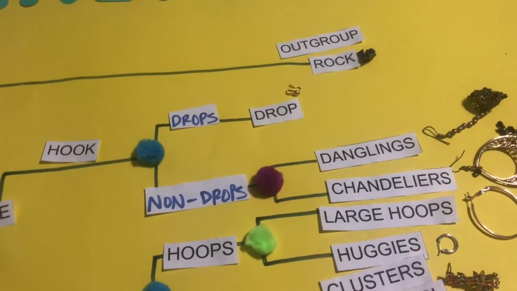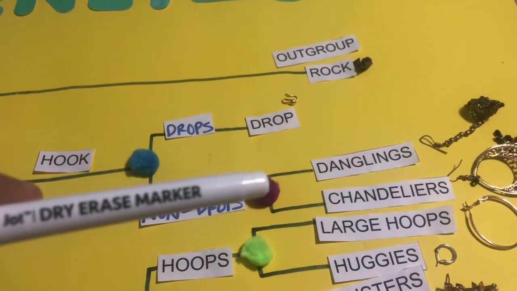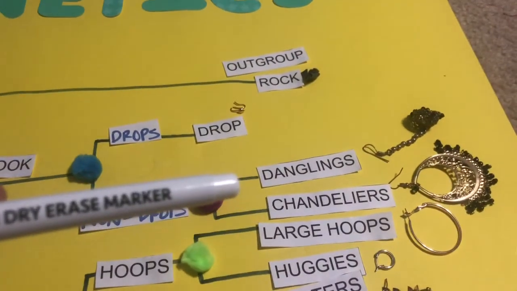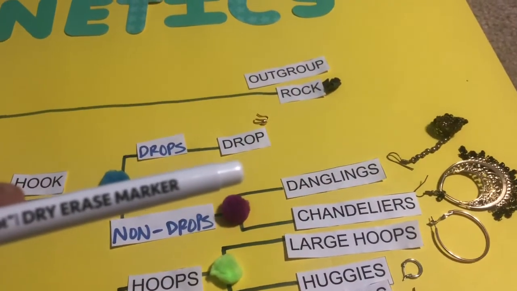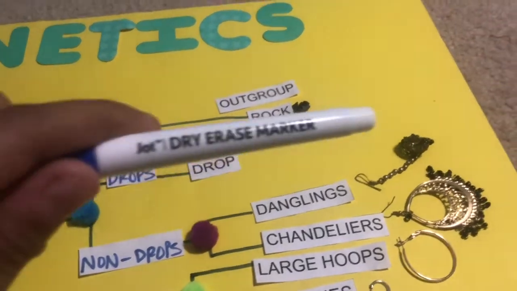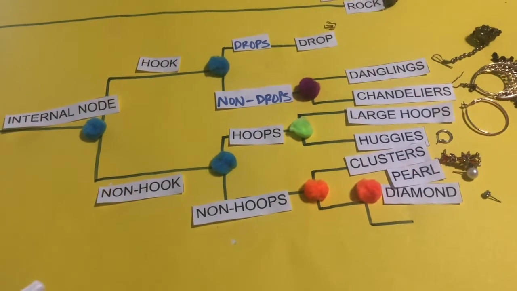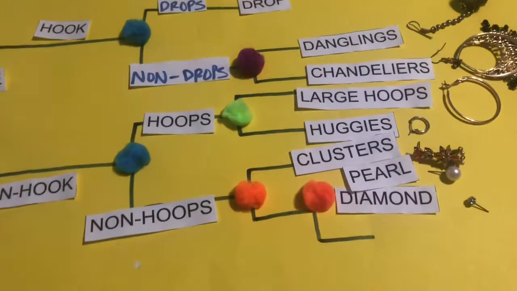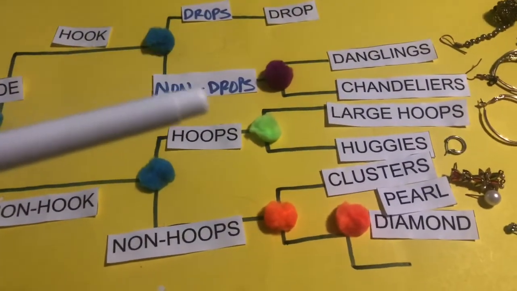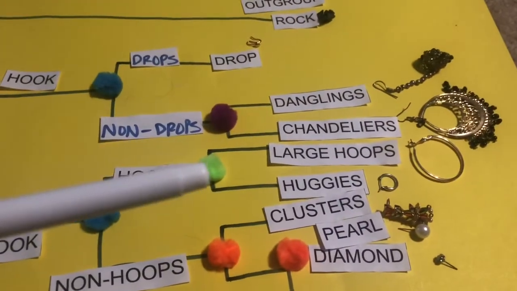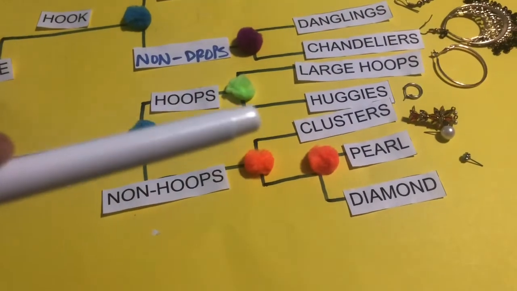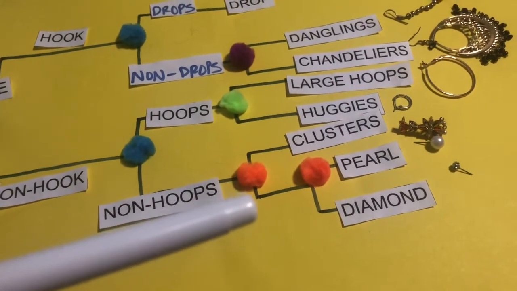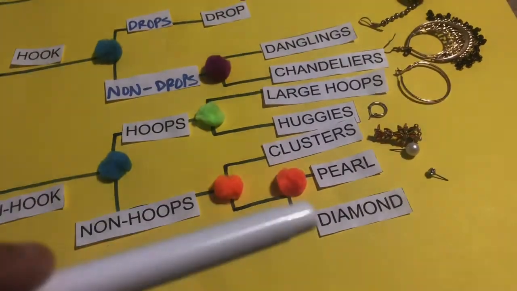And so the non-drop earrings evolve into elaborate fancy earrings, so the chandeliers, which we can see there, and then the simple earrings, like the danglings, which just have one small stone or piece attached to it. Now, if we look at the non-hook earrings, they evolve into hoop earrings and non-hoop earrings. So we see some more instances of cladogenesis here. So the hoop earrings evolve into large hoops and huggies, which are smaller hoops. The non-hoop earrings then evolve into clusters and studs, and then the studs evolve into pearl studs and diamond studs.